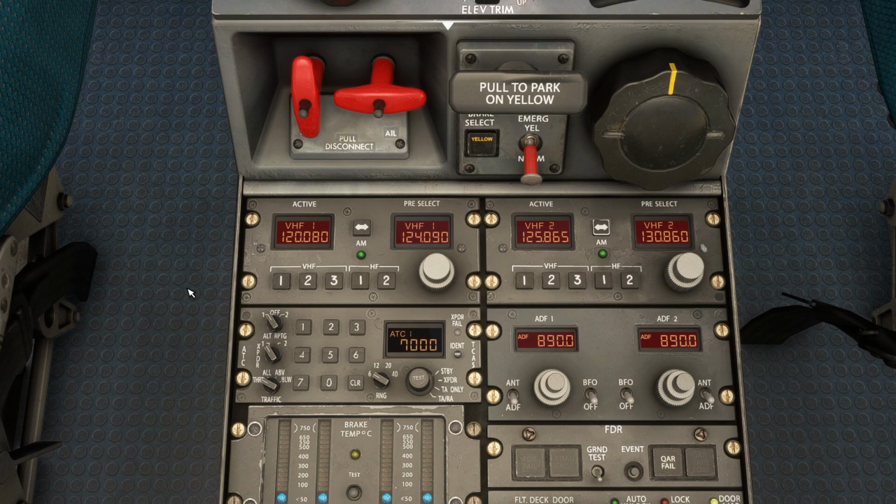Unlike in the 146, which has separate panels for controlling the VHF COM1 and COM2 frequencies, the RJ is equipped with two radio management panels, one for the captain and one for the co-pilot. Either panel can control VHF COM1, COM2 or COM3. They also have provision for HF radios, but our RJ isn't equipped with those.